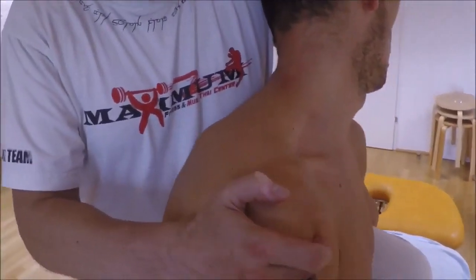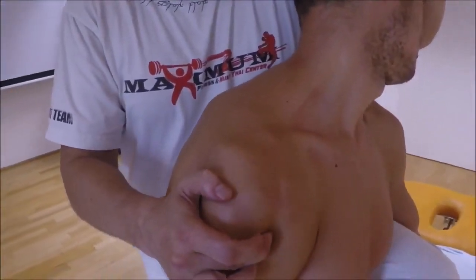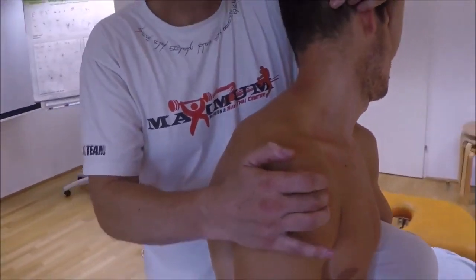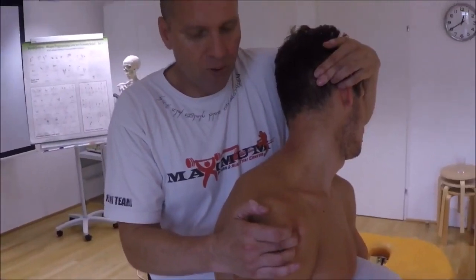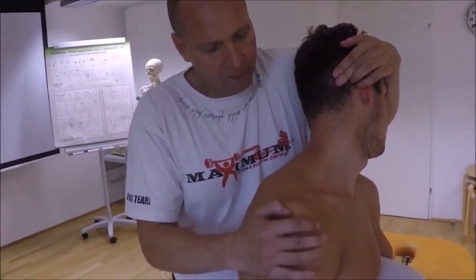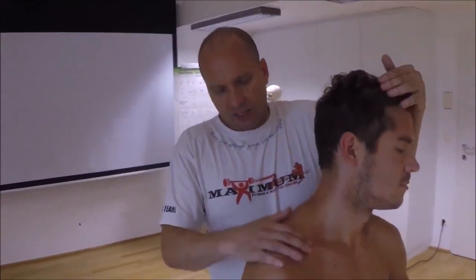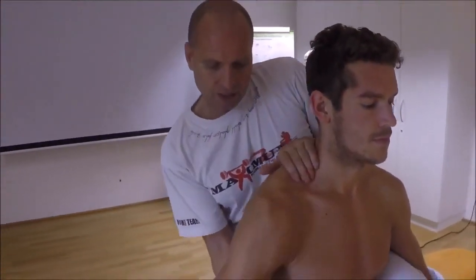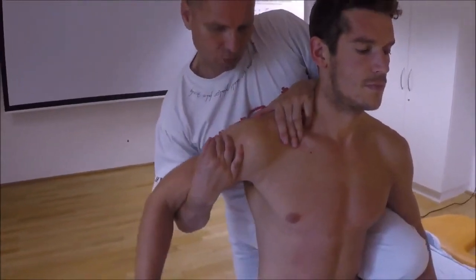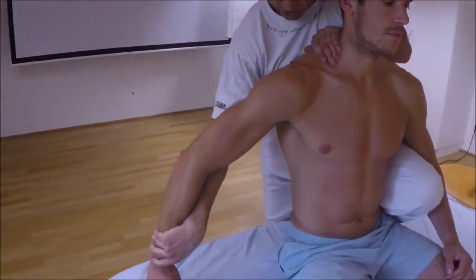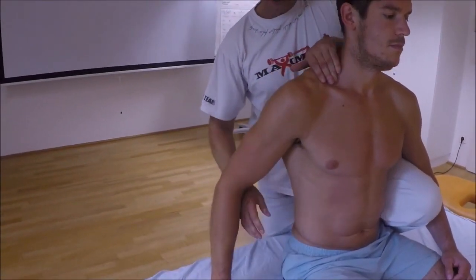In between, I recommend a transverse friction of the supraspinatus and the tubercles of the rotator cuff. A small acupressure of the levator scapulae muscle near the insertion is also recommended. Next maneuver, we perform a strong traction of the arm. The therapist's arm wraps around the patient's arm. The therapist grips in this maneuver the patient's wrist.